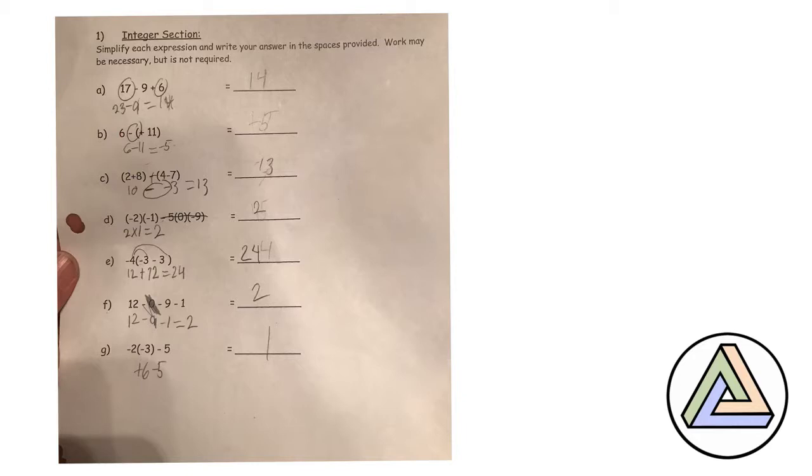All right, moving on, we've got 6 minus positive 11. Yes, the negative and the positive next to each other results in a subtraction scenario. So my student correctly did 6 minus 11. In that case, it equals negative 5, so that is correct as well.